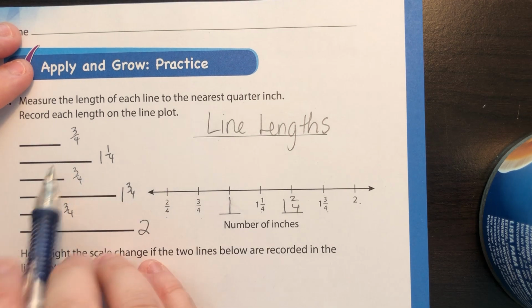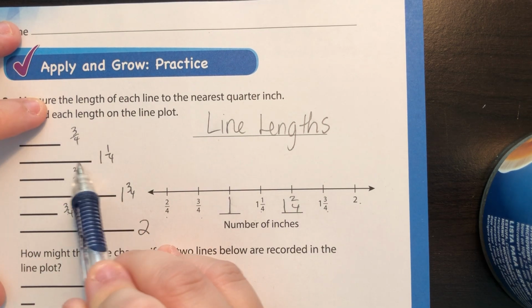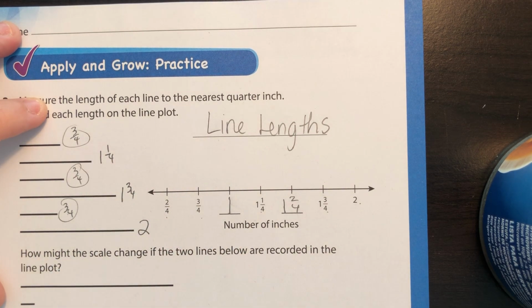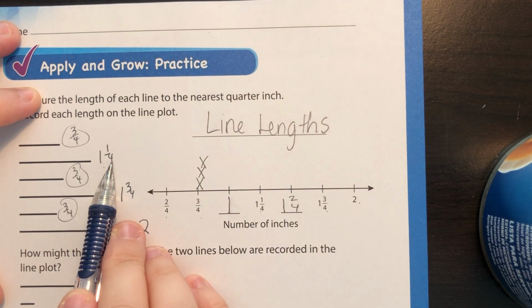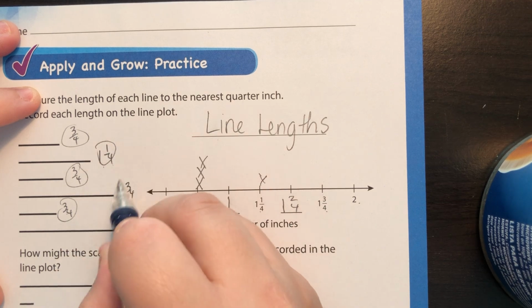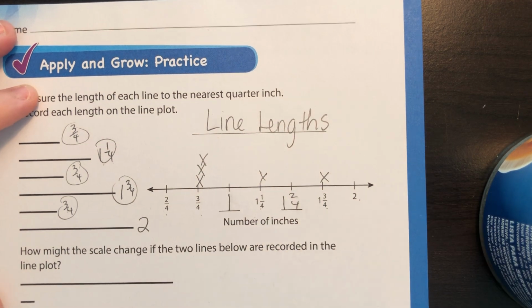All right, let's start recording them. I have 1 2 3 X's that'll go to 3/4. So 1 2 3. This one goes to 1 1/4 and 1 3/4.